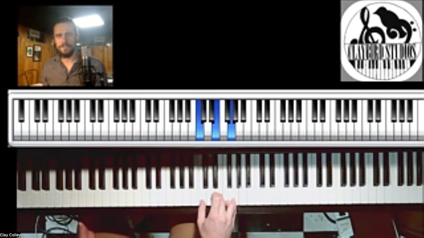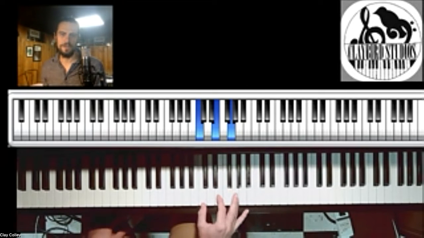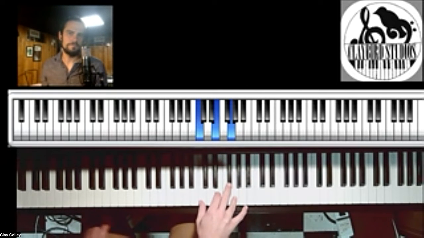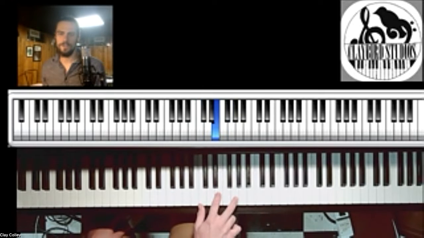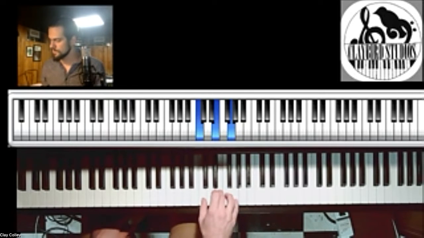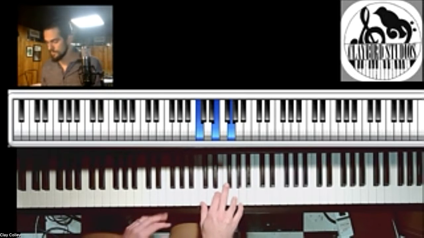If 1, 3, and 5 is a little bit too much of a struggle, that's okay. You can do 1, 2, and 4 as well. Those are both options. I do like to stay away from this one because I just think it develops the fingers in a strange way. So either 1, 3, and 5 or 1, 2, and 4, totally fine.